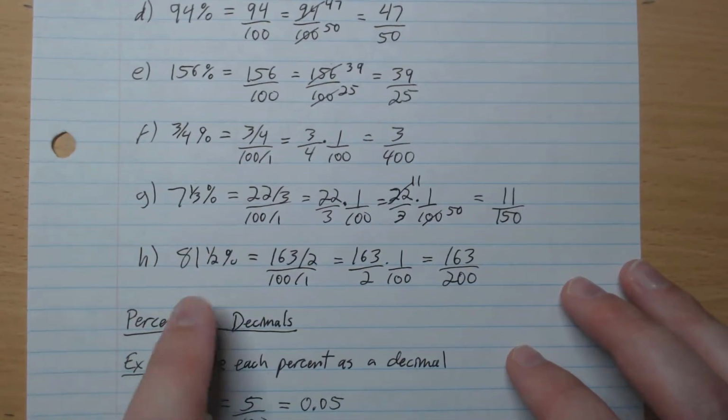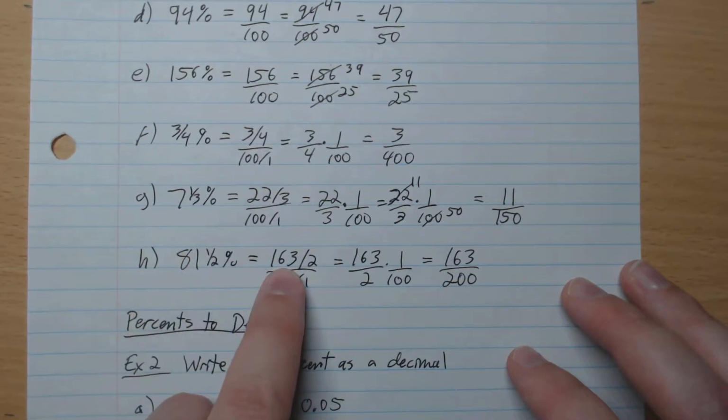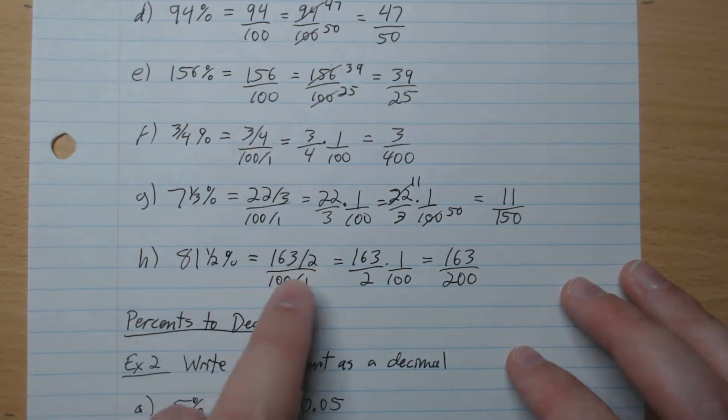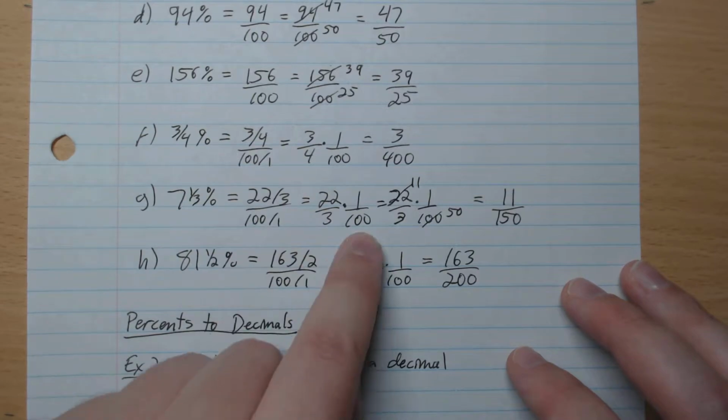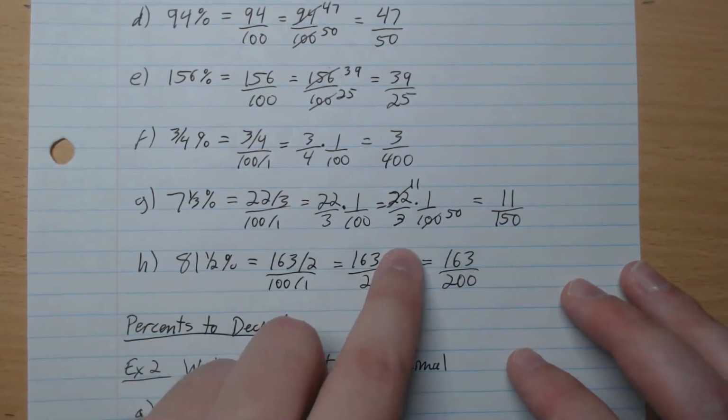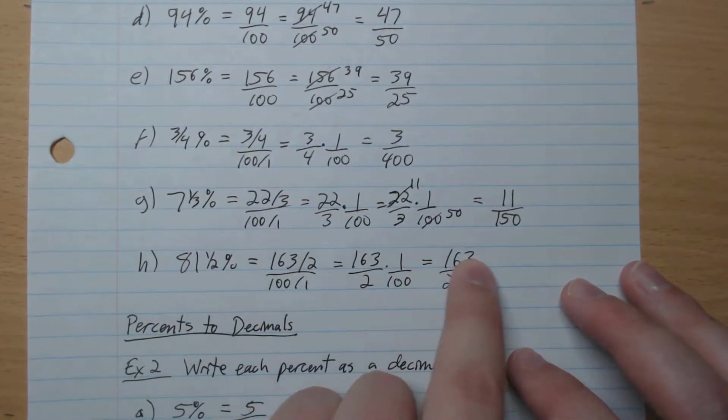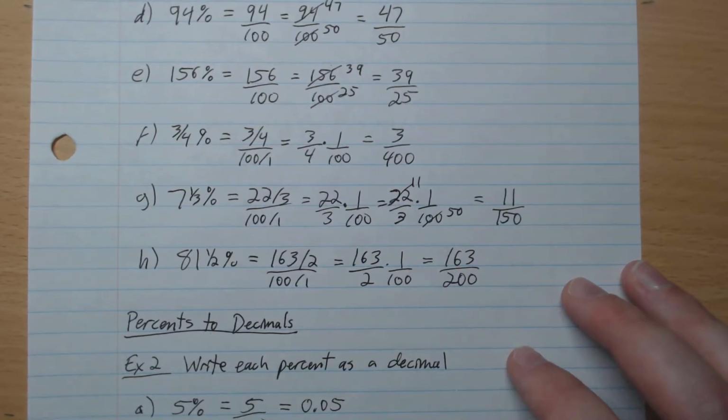81 1/2, right, 2 times 81 plus 1, so 163 over 2, divided by 100, so 163 divided by 2 times 1 over 100, like that. So 163 over 200 is our fraction.